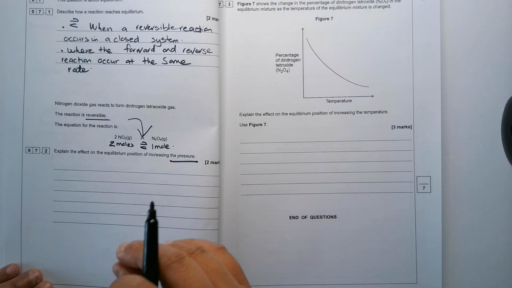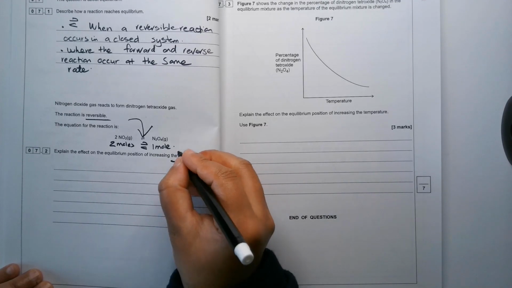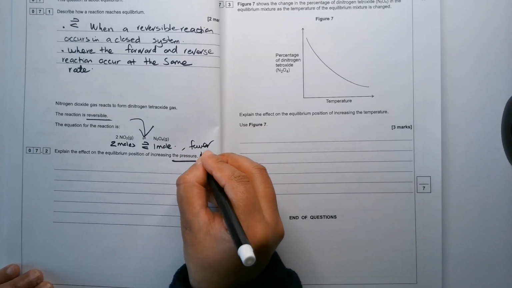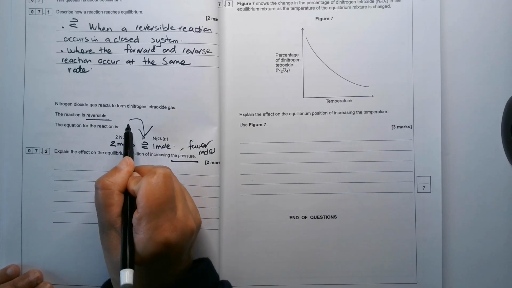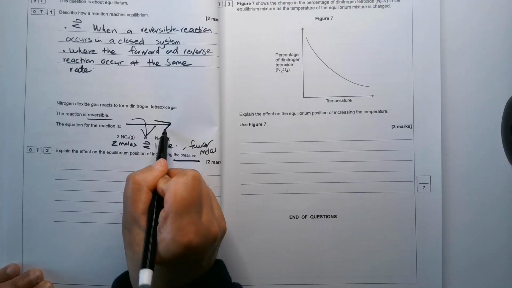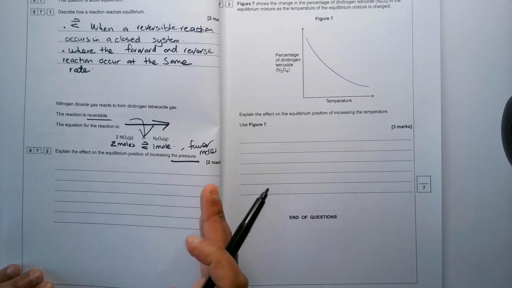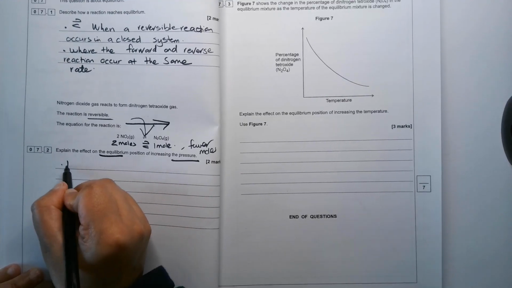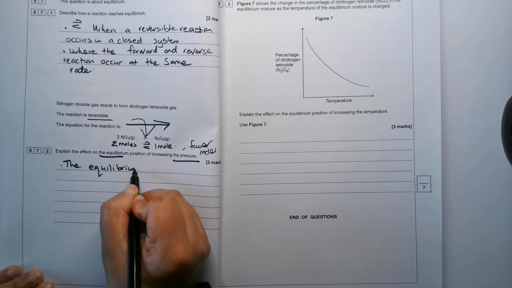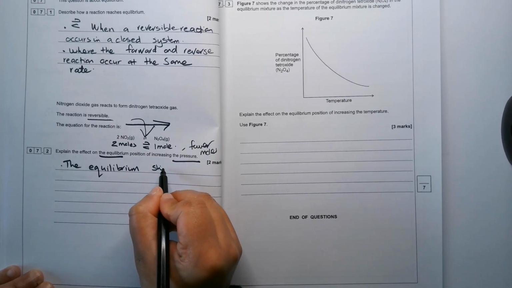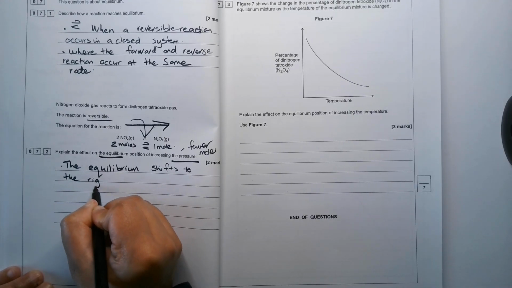So the rule is, if you increase the pressure, the equilibrium will shift in the direction of where you have fewer moles. 2 moles there, 1 mole there. So the equilibrium will shift towards my right. Okay, so let's put the answer together. So we say the equilibrium shifts to the right hand side.